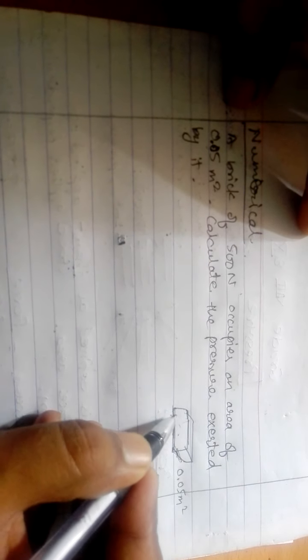I guess 0.5 is too large for a brick, so let me make it 0.05. You have a brick whose surface area is 0.05 meter square, and its weight is 500 Newton.